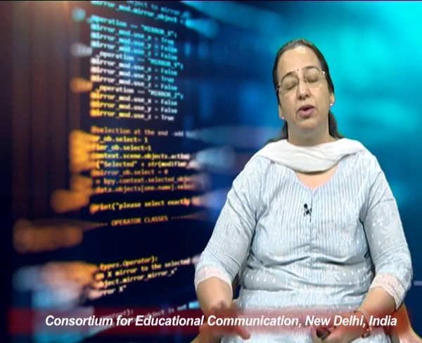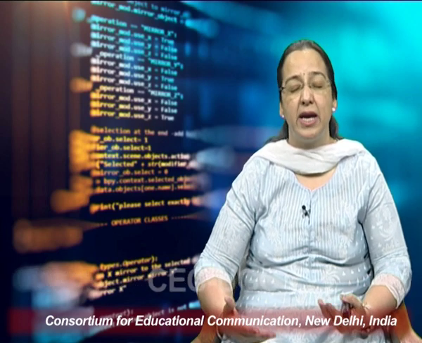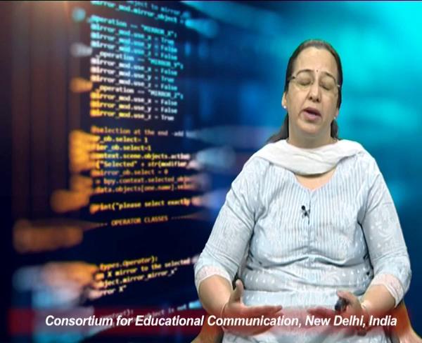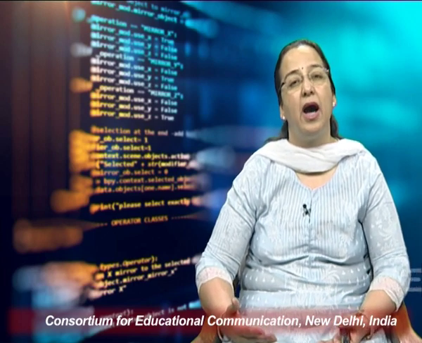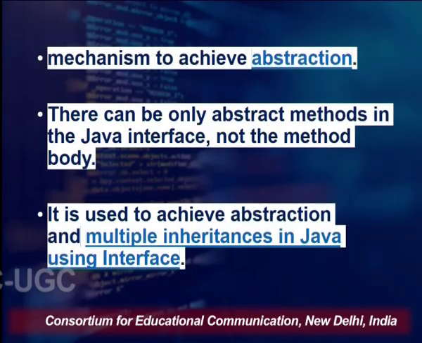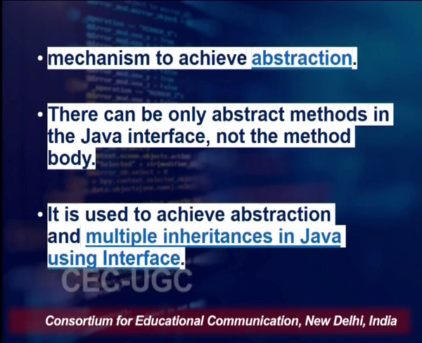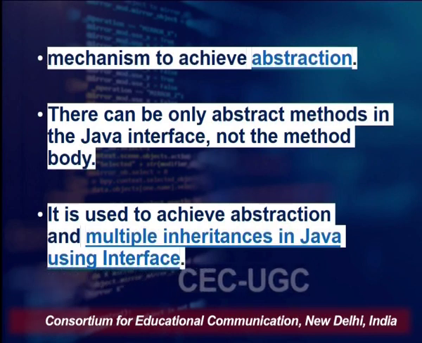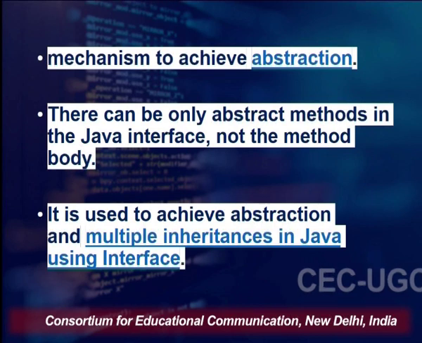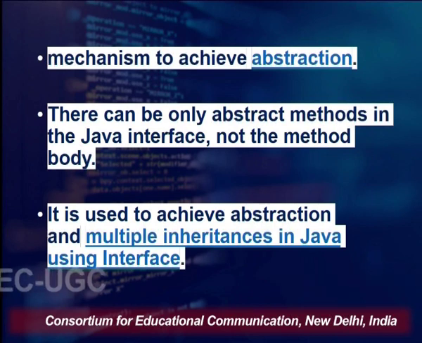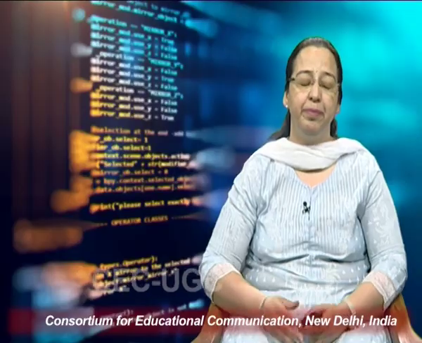An abstract method is not going to have any method body, and that is why we say interfaces are a mechanism to achieve abstraction, and also a mechanism to achieve multiple inheritance in Java. Now, what is this multiple inheritance? That I will be telling you in a short while.